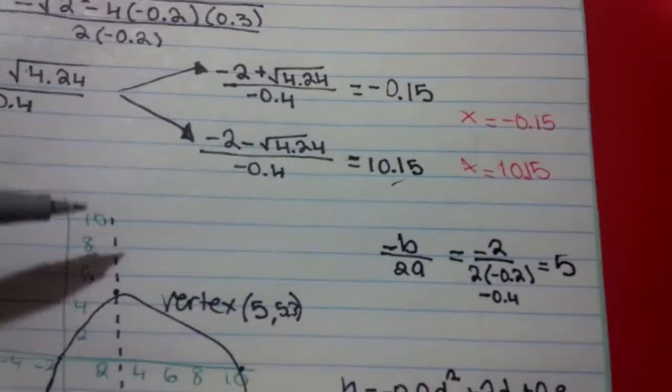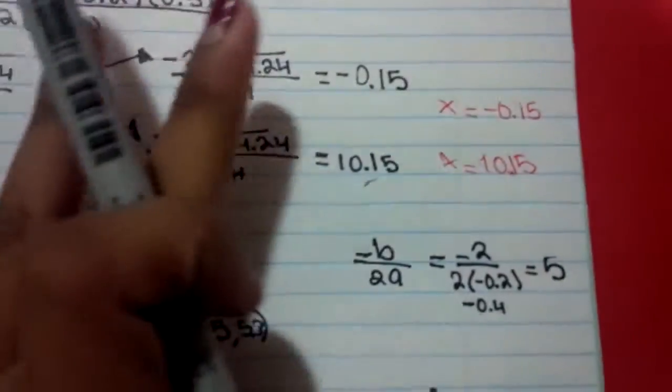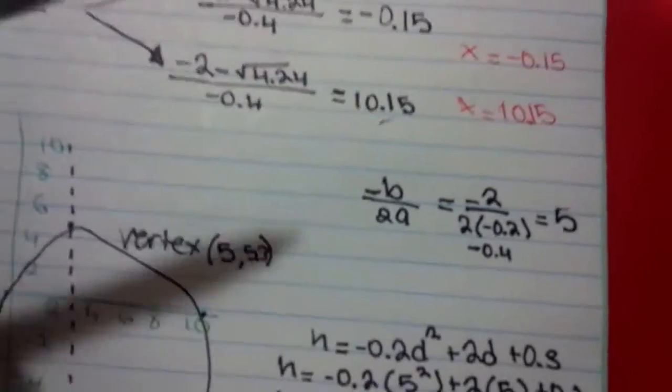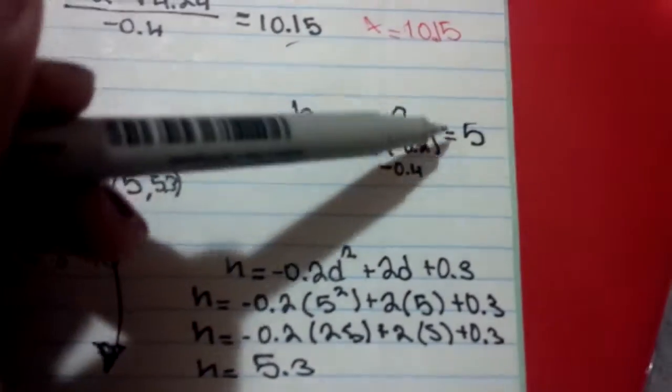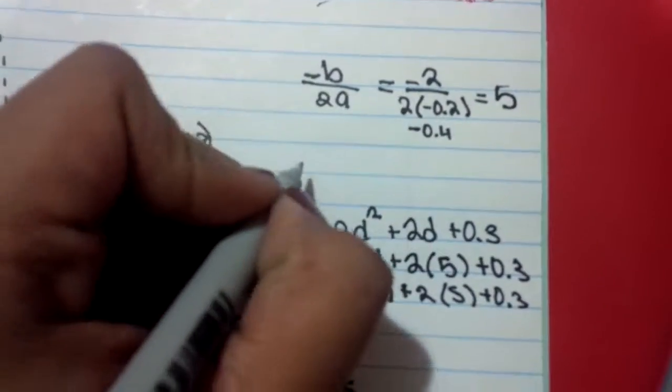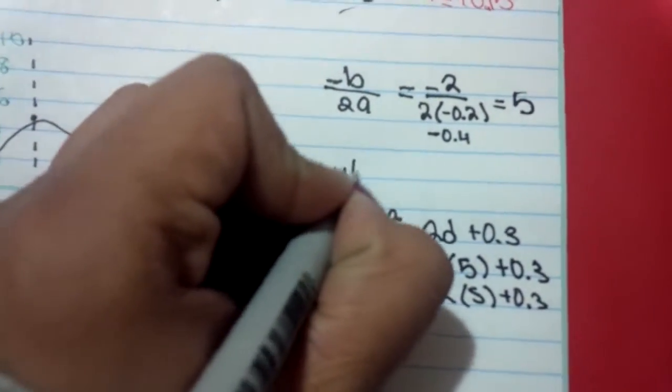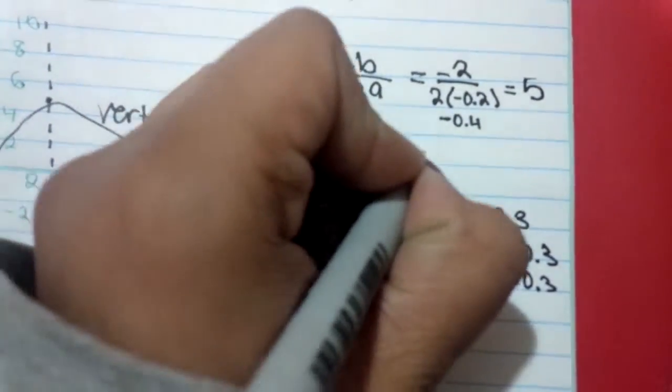Then we plotted them on our graph. To find the AOS, we used a different formula, which was negative b divided by 2a, which gave us 5. So we made AOS 5. And then we subbed in 5 to find the optimal value.